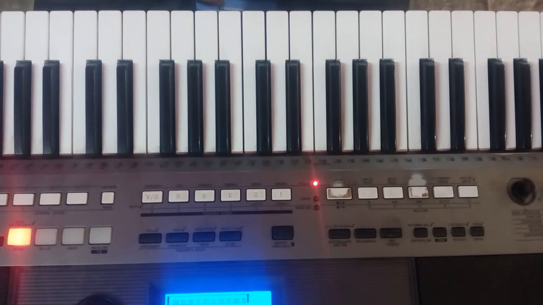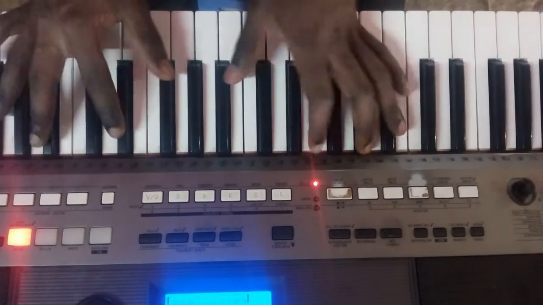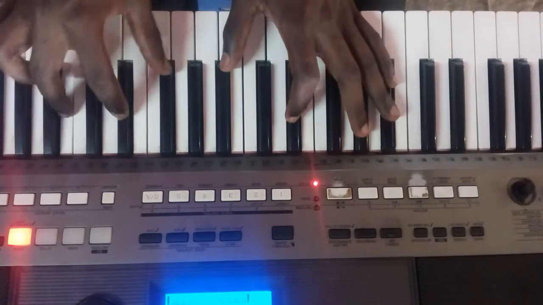Now, the uses of these diminished and augmented chords. A diminished chord is always used as a passing chord to a 6. For example, let me give you an example in the key of F sharp major.